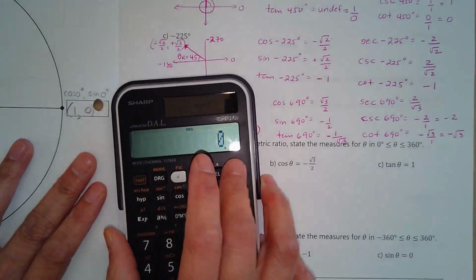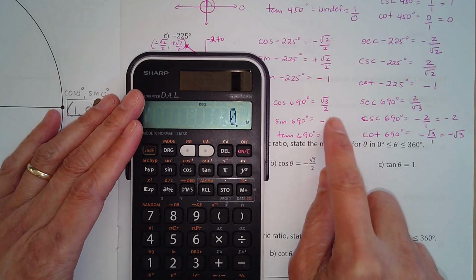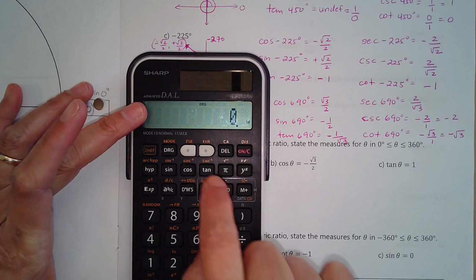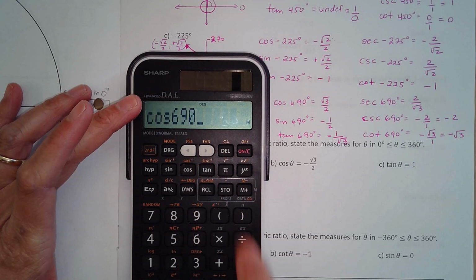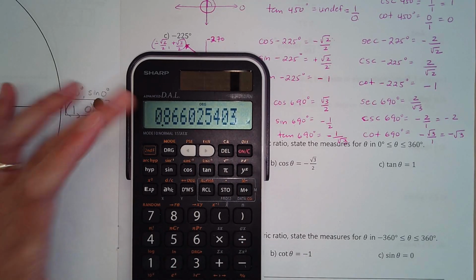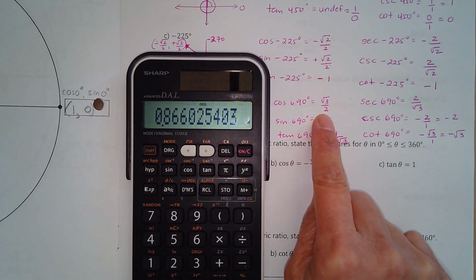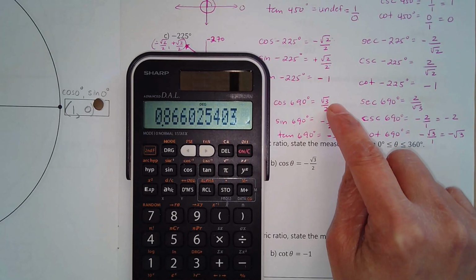Do you want to give it a try? Go check it out. Go type in cos of 690 degrees. Let's see if we're going to get 0.8 something. So it's 0.866. That makes sense, right? It's positive 0.866, and root of 3 over 2 is 0.866.